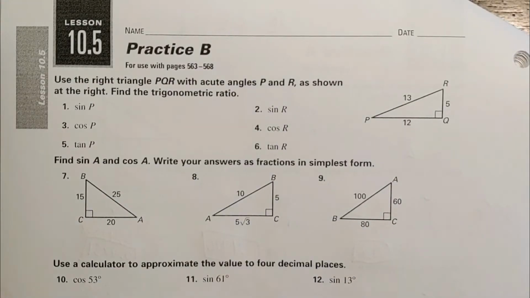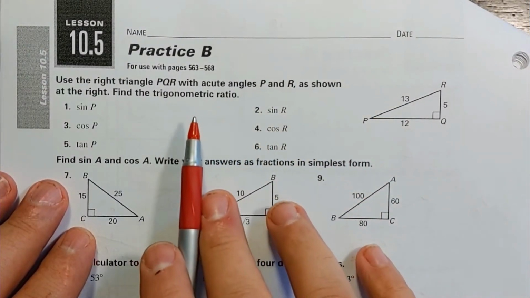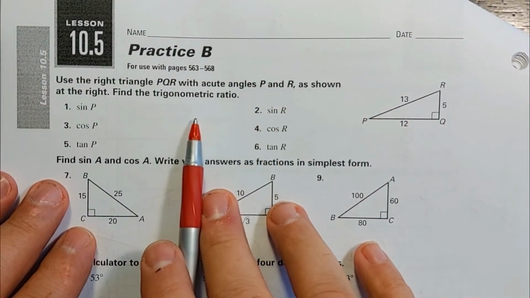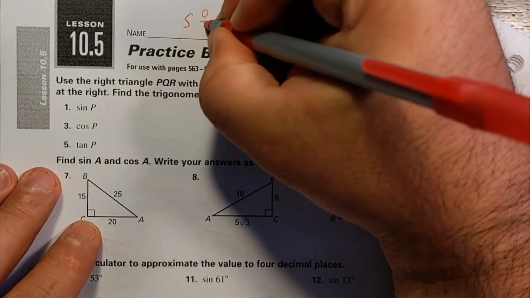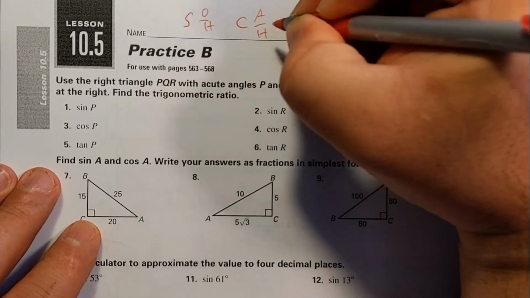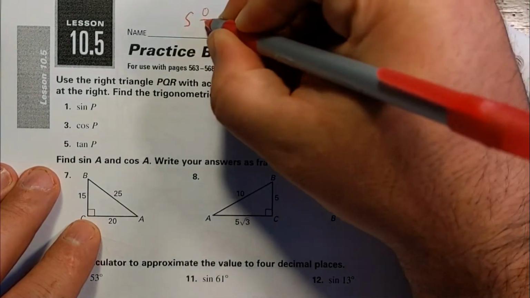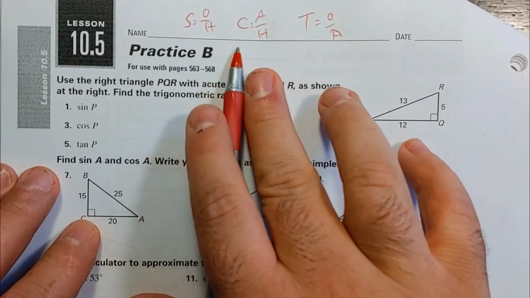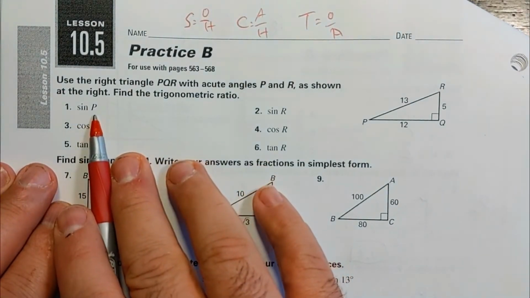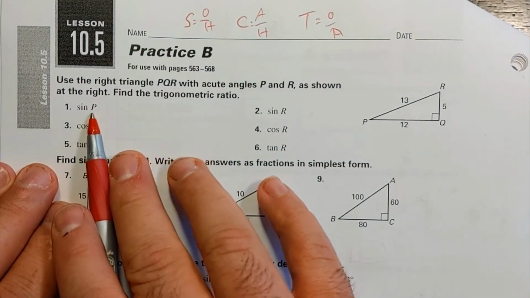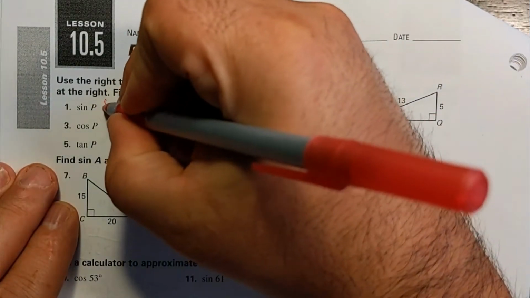Side B, it says use the triangle at the right. Find the trig ratio. So if I'm looking at sine, remember I'm going to want to write SOHCAHTOA again. I always want to have it on the page. So sine is opposite over hypotenuse, cosine adjacent over hypotenuse, tangent opposite over adjacent. So sine, I'm looking for opposite over hypotenuse. So if I'm looking from P, my opposite is 5, hypotenuse is 13.